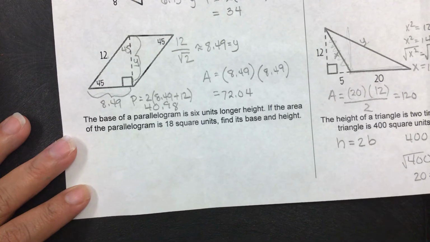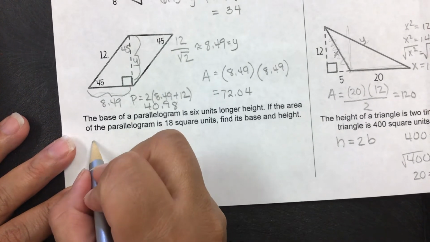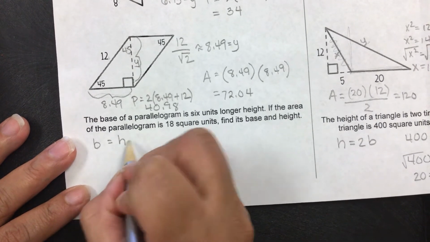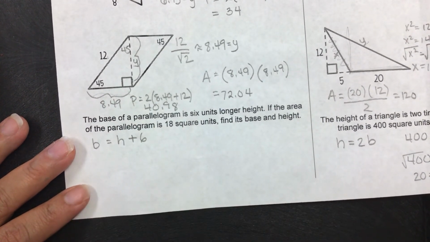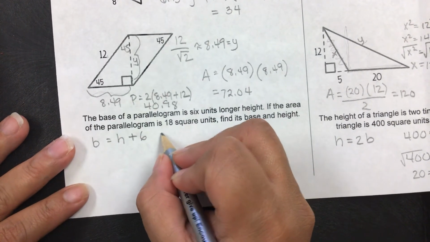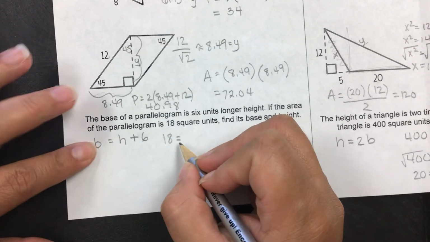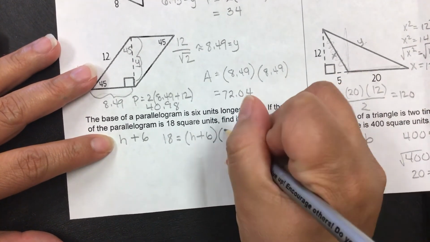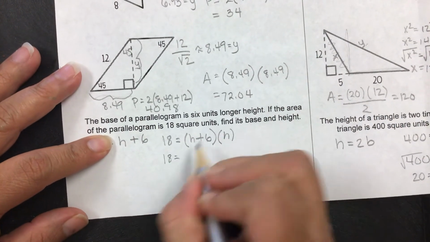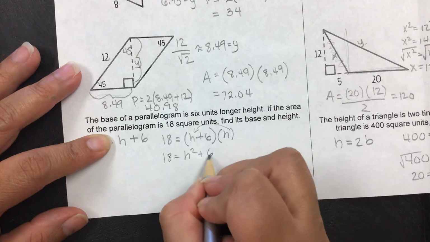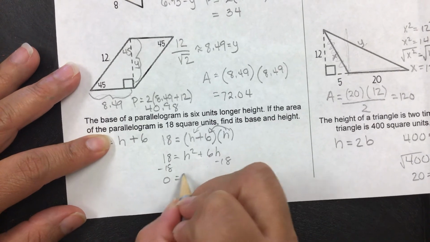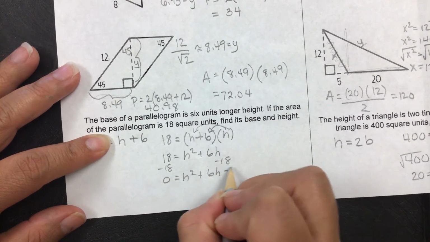The base of a parallelogram is 6 units longer. So for this one, we're supposed to have the base is 6 units longer than the height. So the height, and then 6 units more. So remember the area, which happens to be 18 in this case, is the base, which is really this thing, times the height, which is just h. So now we're going to do the distributive property, h squared plus 6h. We're going to subtract 18 from both sides. 0 is equal to h squared plus 6h minus 18.